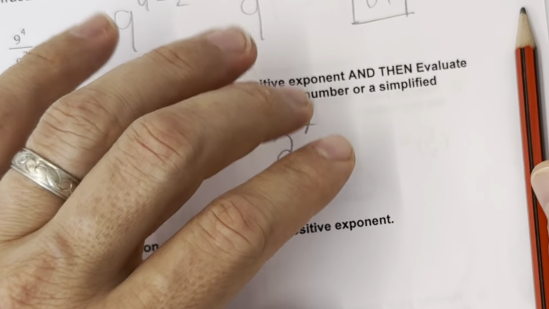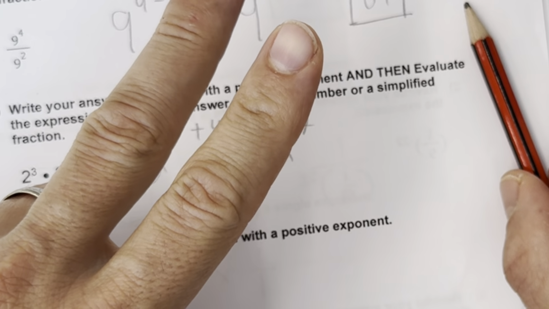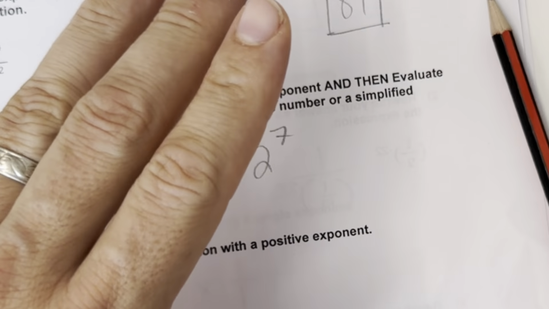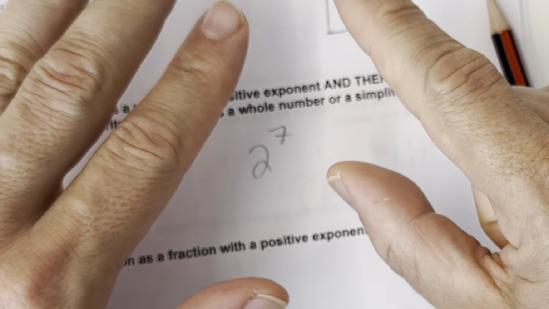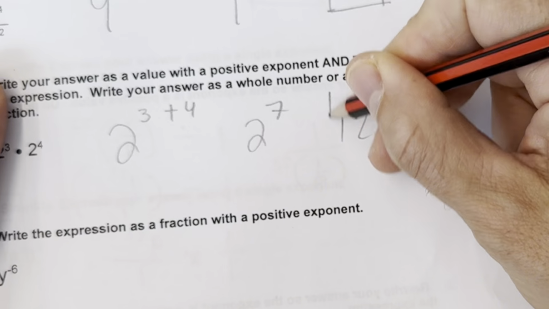Now we can just do this real quick the old-fashioned way. So 2 times 2 is 4, times 2 is 8, times 2 is 16, times 2 is 32, times 2 is 64, times 2 is 128. And that is that.